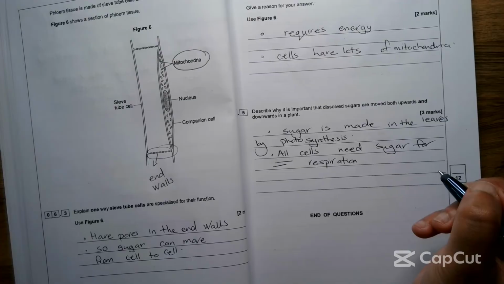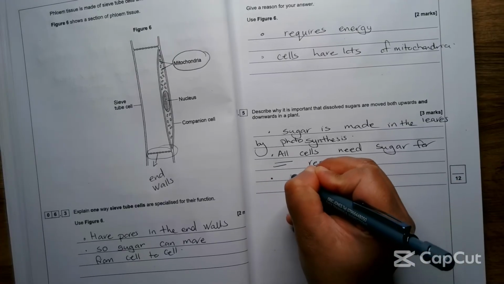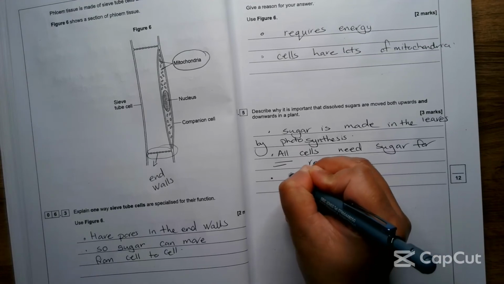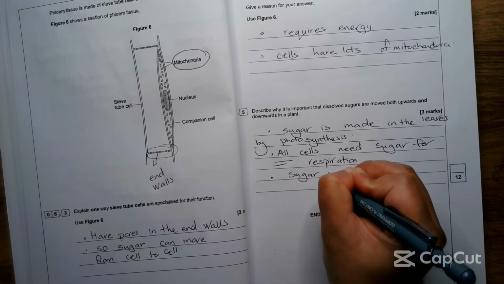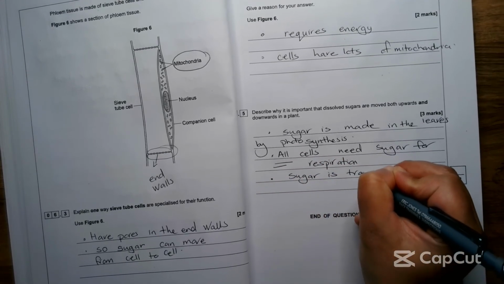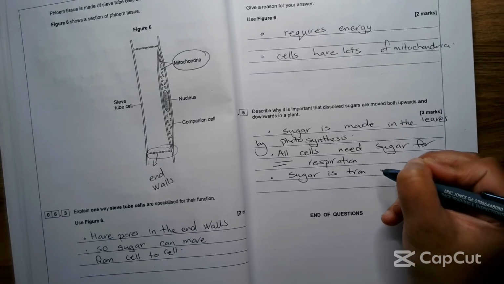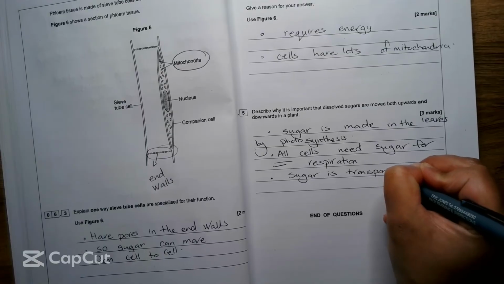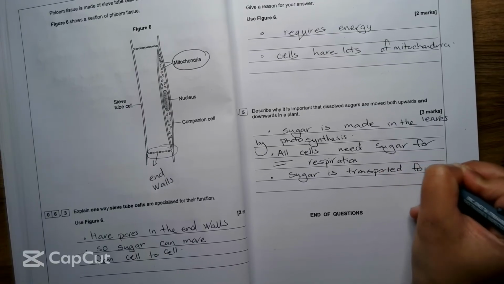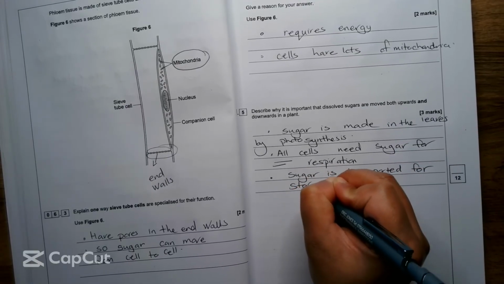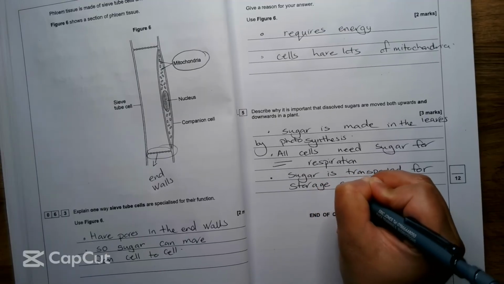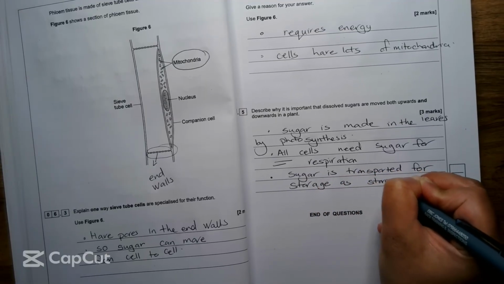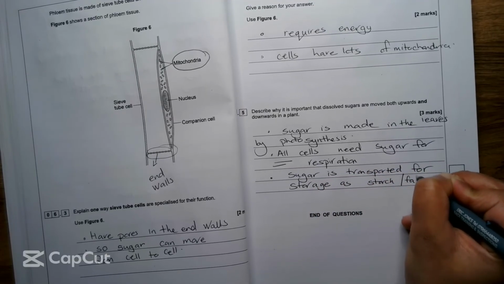And your 3rd mark is, you can say sugar is transported, because sugar is needed by every single cell, so it needs to move around the entire plant. So sugar is transported for storage as starch, fat, or oil.